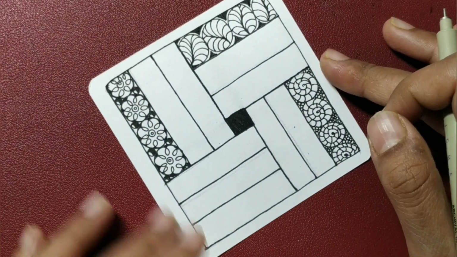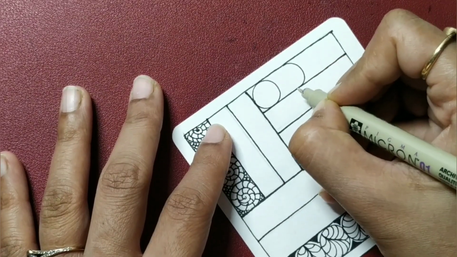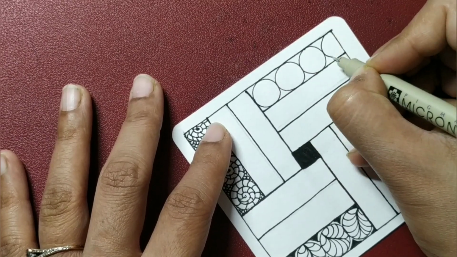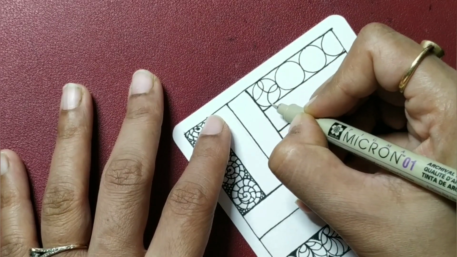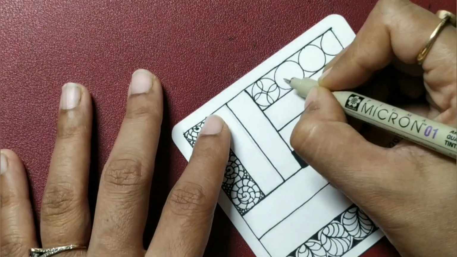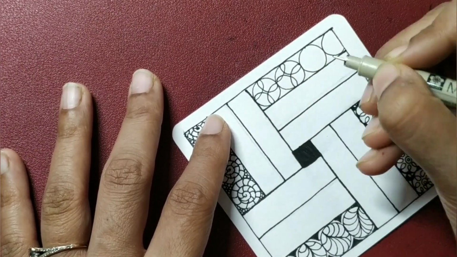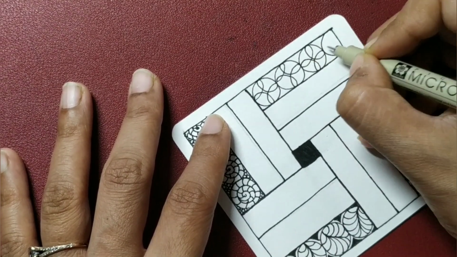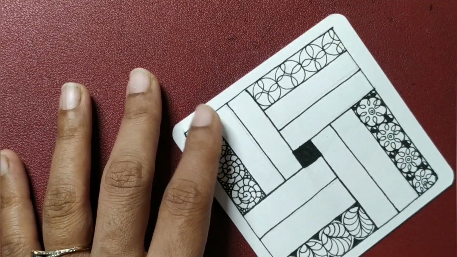So those are three fragments. Let's move on to the fourth. Again, I'm going to insert some orbs, and then I'm going to insert a loop, a four-cornered loop like this. So that's 1, 2, 3 and 4.